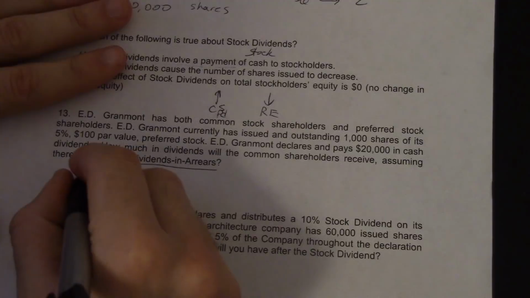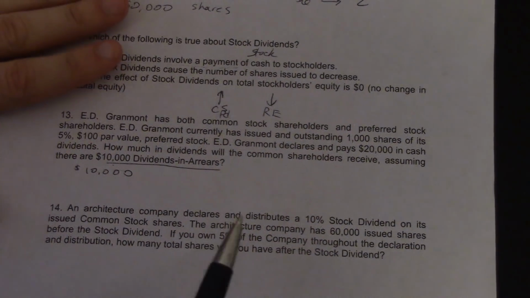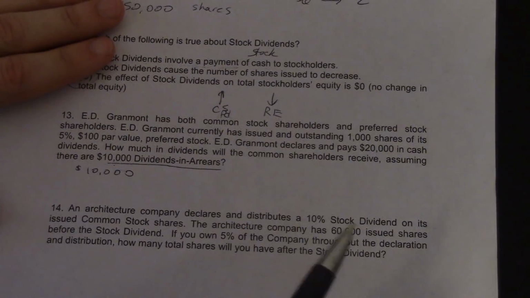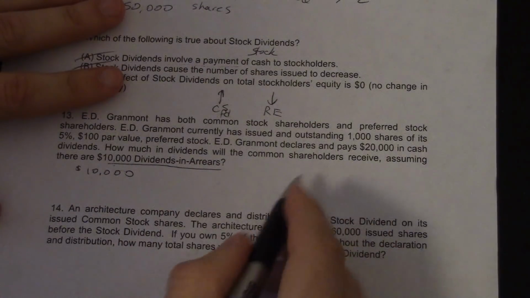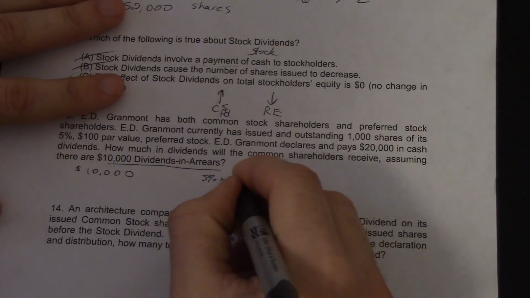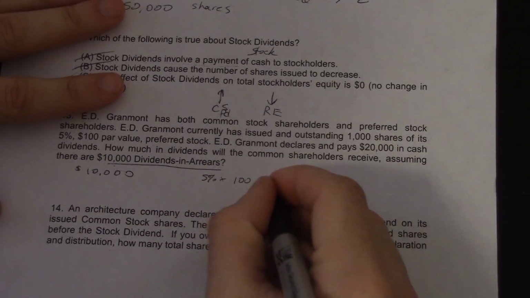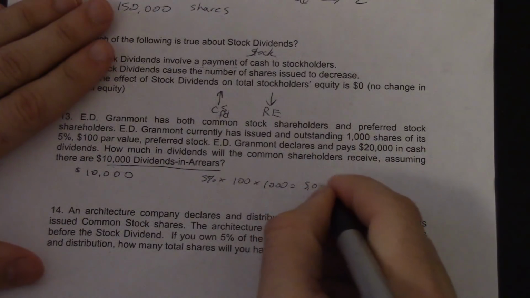So we owe $10,000 from previous dividends, and then we owe them a dividend for this year. The way we calculate that is we take 5% of the par value times the number of shares, 1,000. And that should be $5,000, I believe.